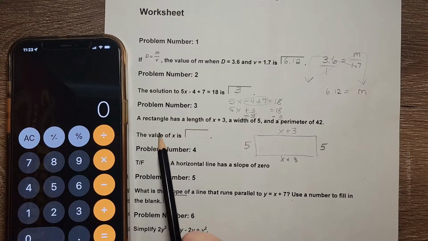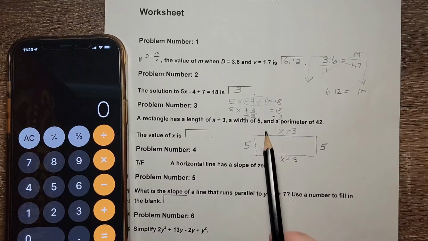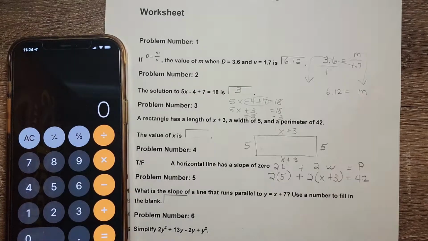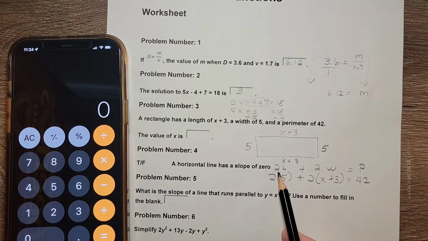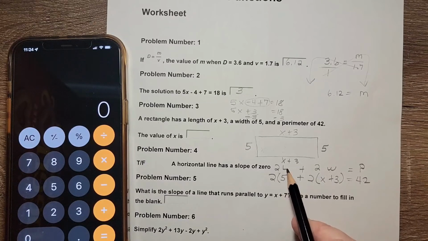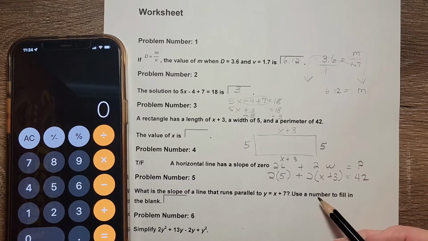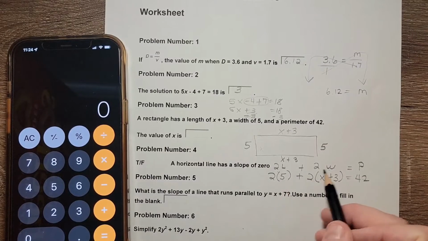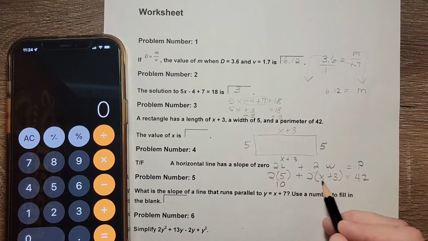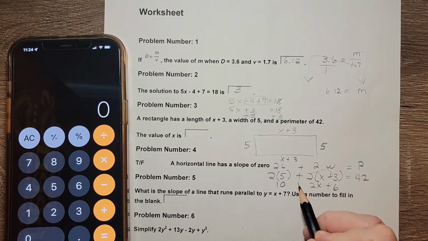Okay, problem number 3. A rectangle has a length of x plus 3 and a width of 5. The total perimeter, if you add all this up, you get 42. So let's write an equation. First you need to know the formula for perimeter: 2 lengths plus 2 widths is perimeter. Oops, I swapped this. This should actually be the length and this should actually be the width. But the order isn't important because it's adding. So 2 widths comes out to 10 and 2 lengths comes out to 2x plus 6. We still have this plus here.